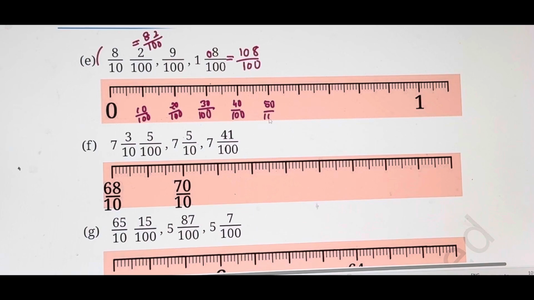I'm writing all the longer lines so that it's easy for you to just mark the points. 60 upon 100, 70 upon 100, this is 80 upon 100, this is 90 upon 100. Now 1 will be equal to 100 upon 100. So this will be 10 more, so 110 upon 100. Once you mark all the points, it's easy for you to identify.